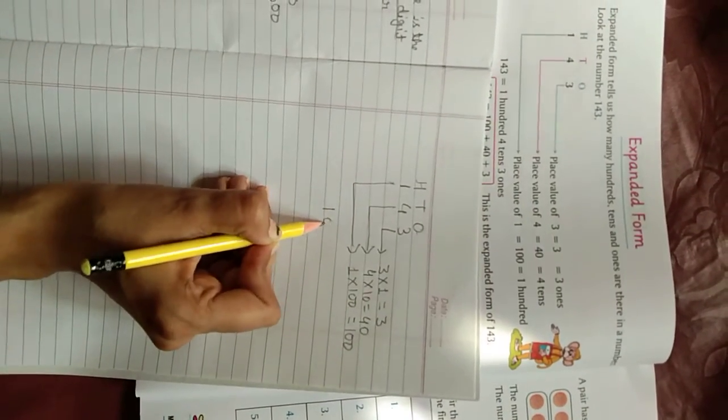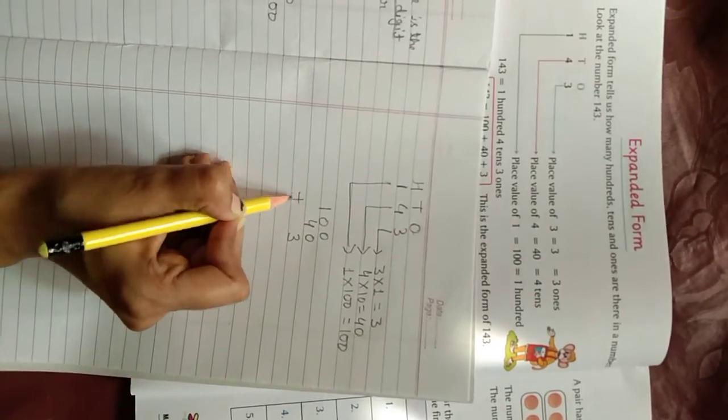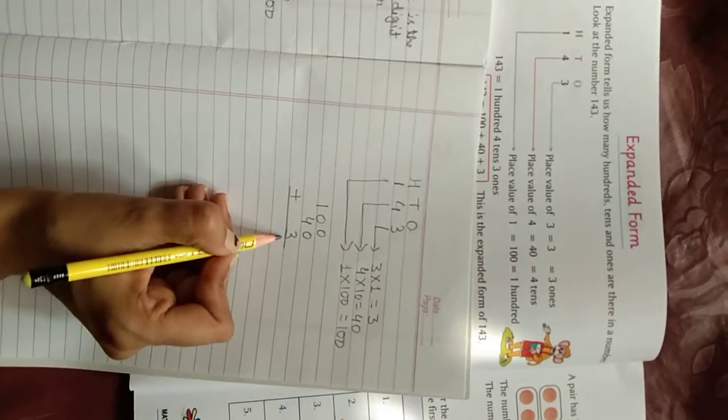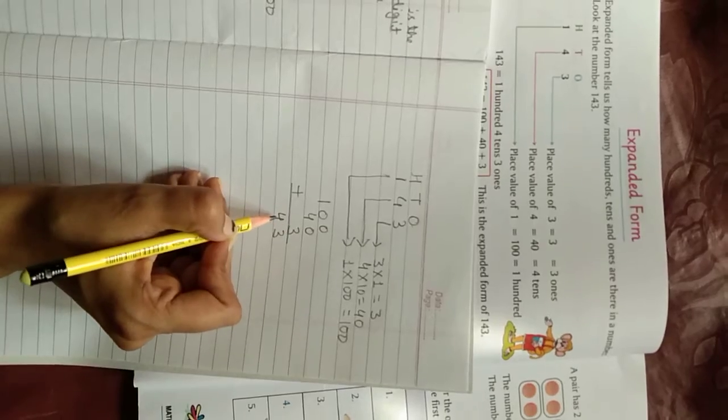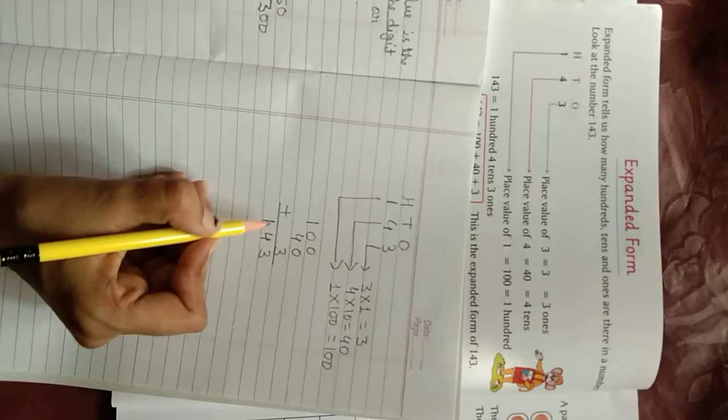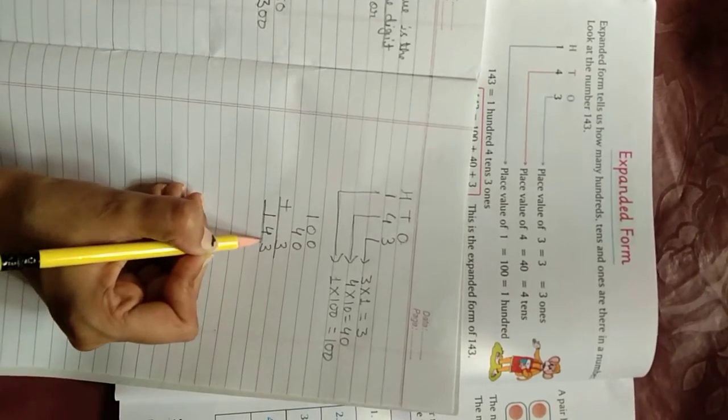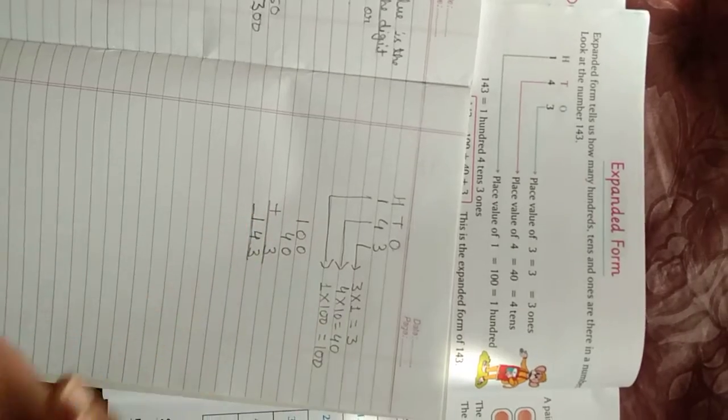Now when we add all these place values, we will get the same number. As you can see here, 3, then adding 4 with 0 it will be 4, and here 1 will come. So here we got the number 143. By adding their place values, we get the same number.